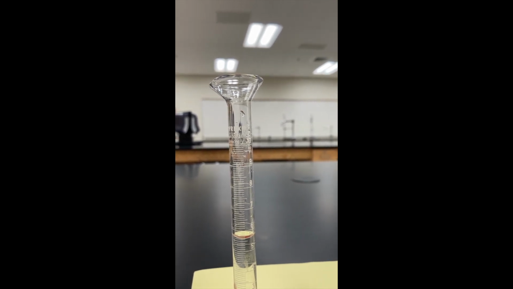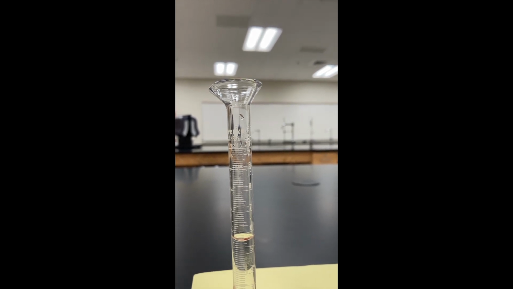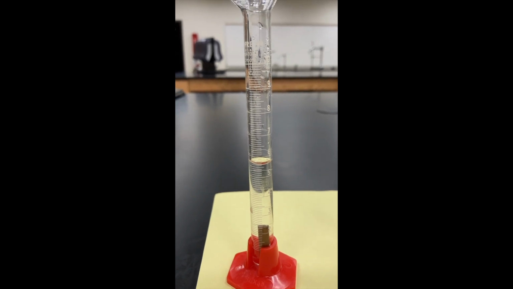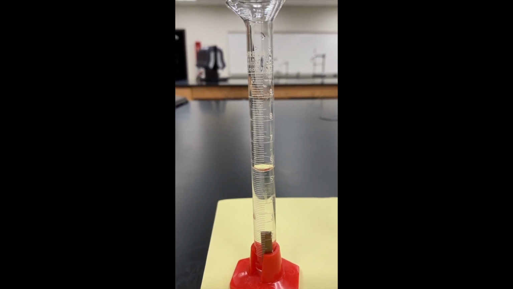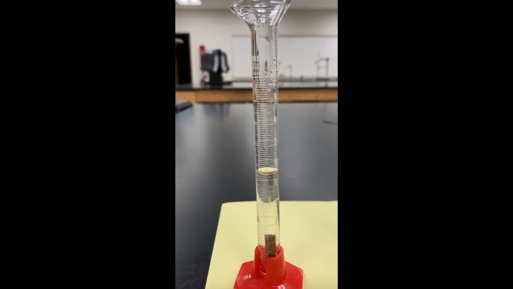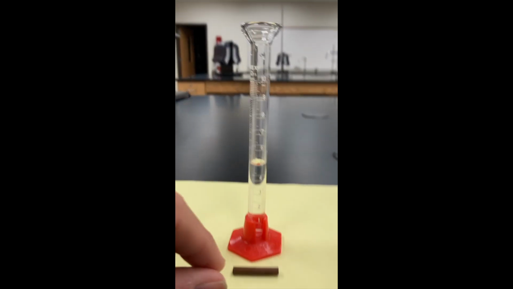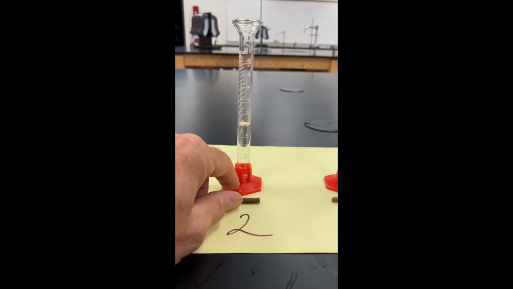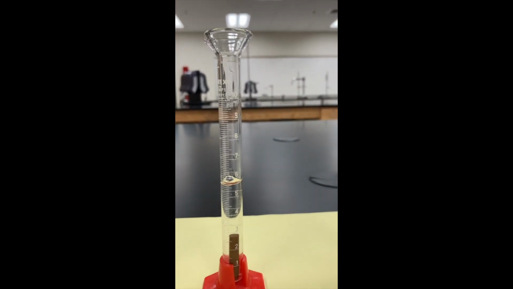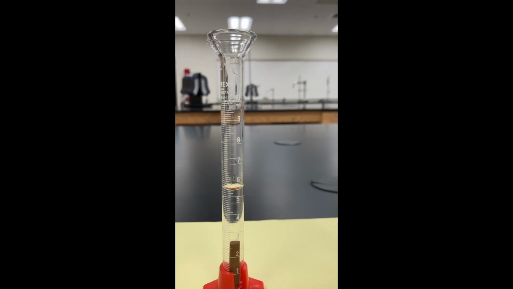Now, if we subtract our final volume and our beginning volume, we will find out the volume of the piece of copper that is in there. So 5.6 minus 5 gives you a volume of 0.6 milliliters. Okay, let's do the same thing for piece number 2. Okay, we'll insert that piece. And I'll let you read this one this time.